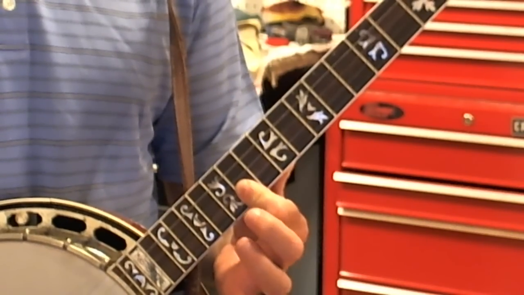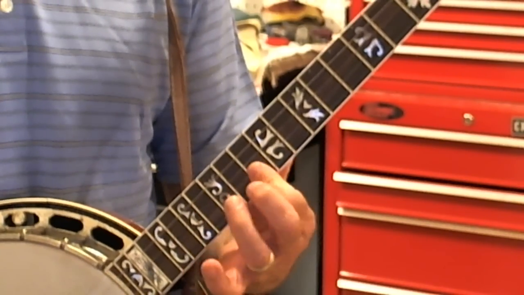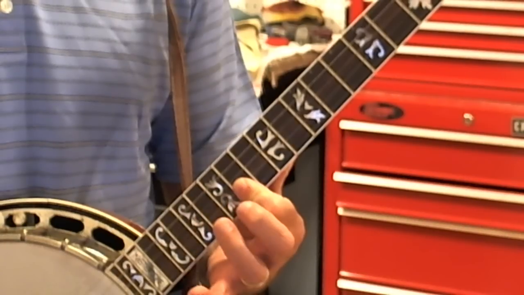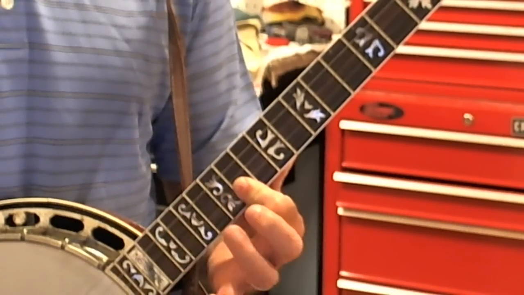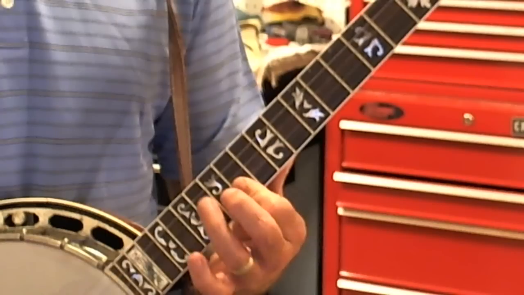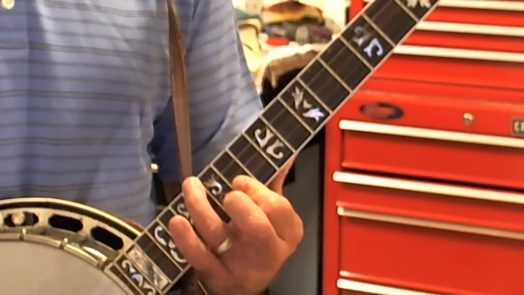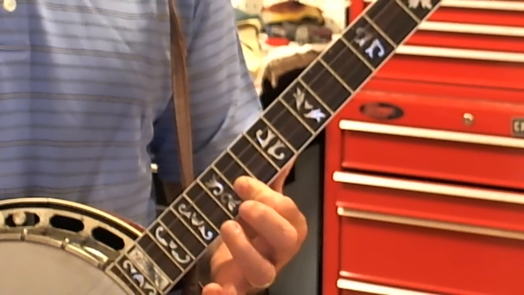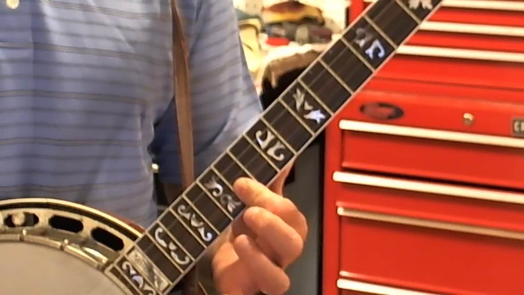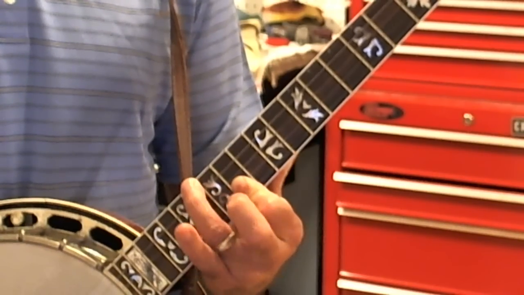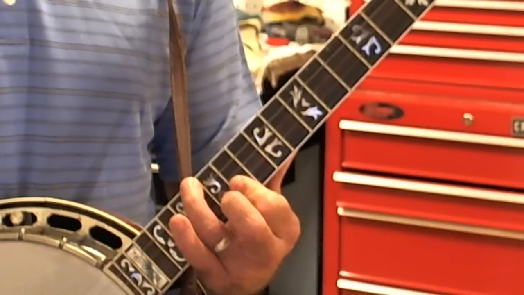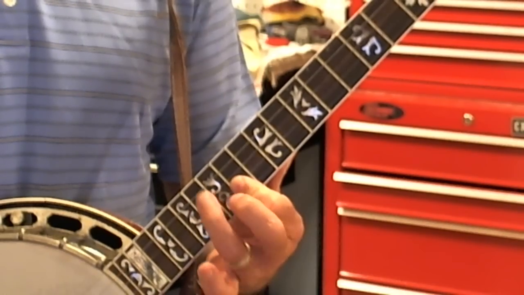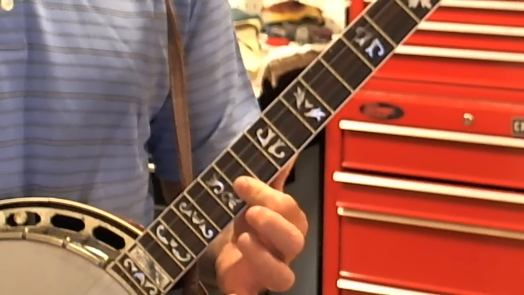What roll am I playing? I'm going 2, 1, 5, 1, 2, 5, 2, 1, 5, 1, 2, 2, 1, 2, 1, 5, 1, 2, 5, 2, 1. And then I may do this, double the first string. 5, 1, 2, 5, 2, 2, 1, 5, 1, 2, 5, 2, 1, 1, 5, 1, 2, 5.